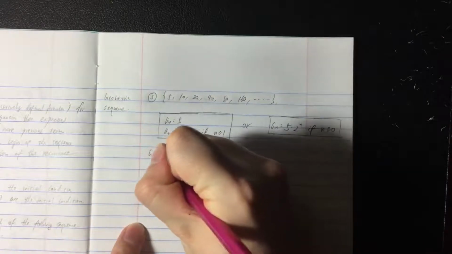And this sequence is also a special sequence. It's called a geometric sequence. For a geometric sequence, let me give you a definition.